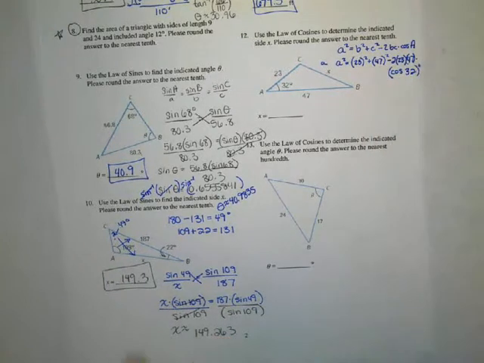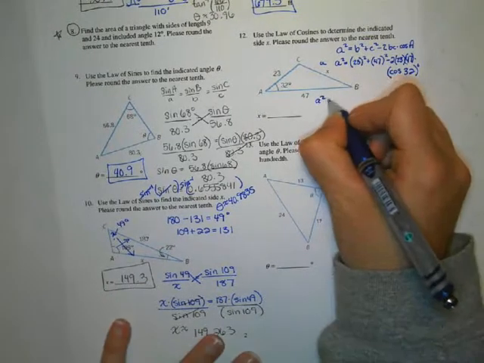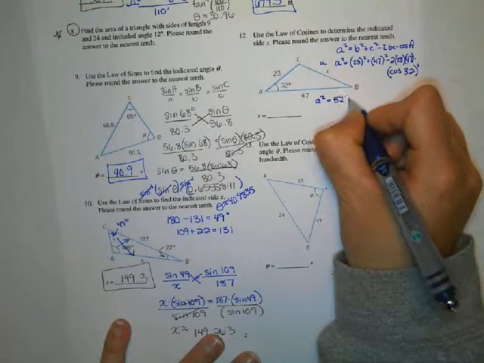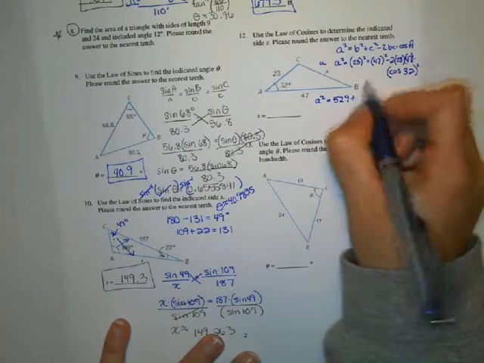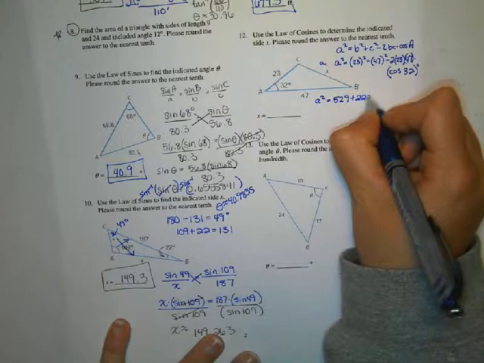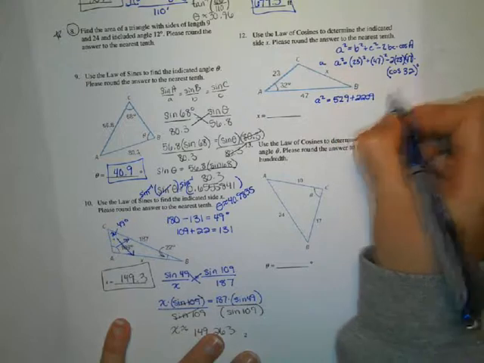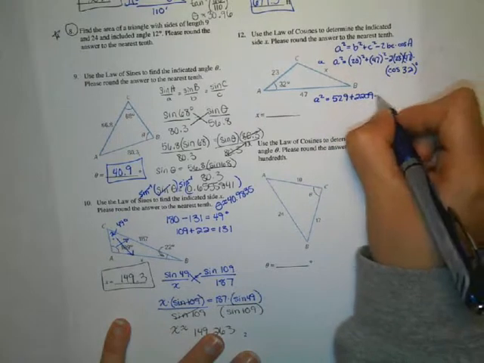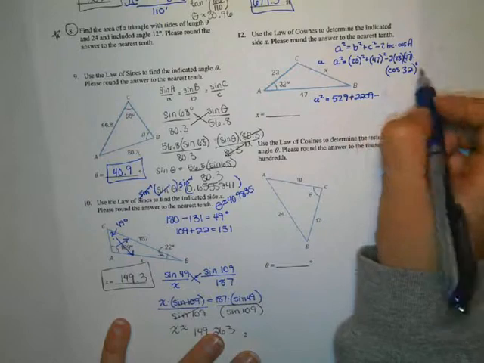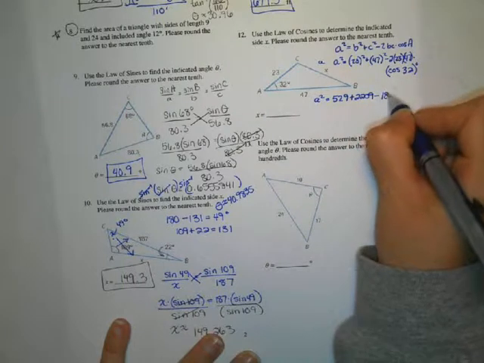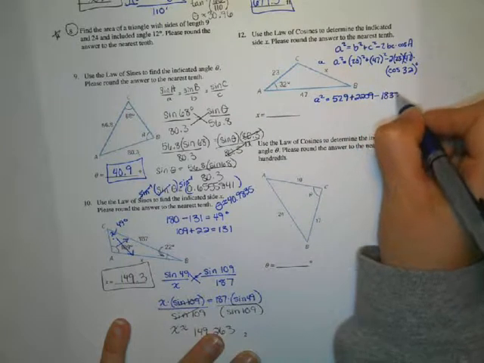If I plug all this in, I should get a squared equals 529 plus 2209, and I'm going to multiply right here, minus, I'm multiplying all these, 1833.48.